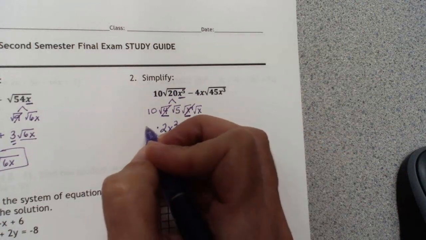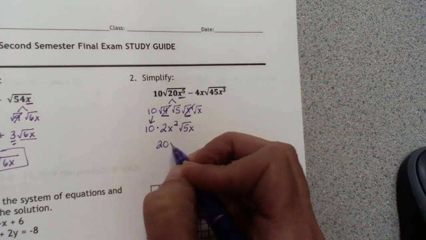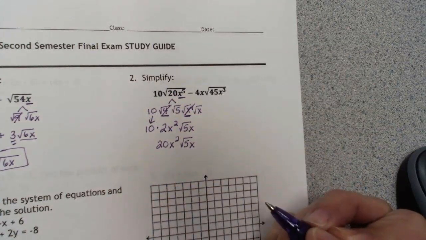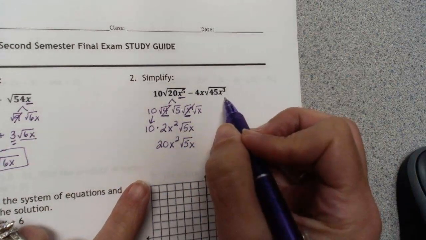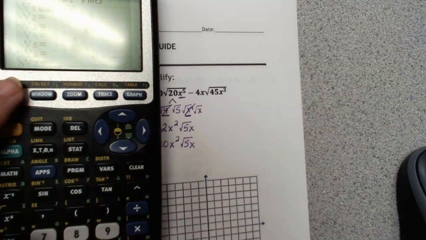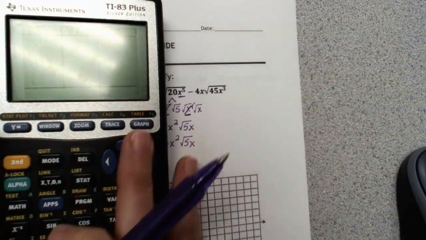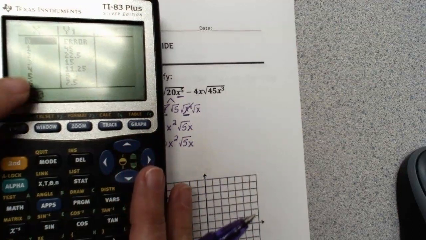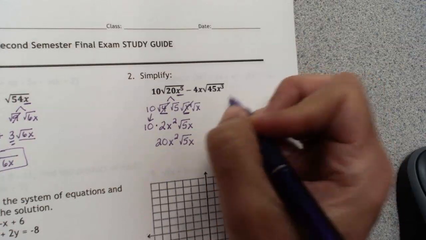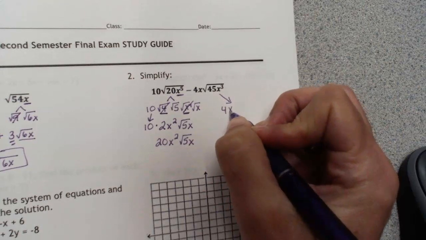And then we're going to multiply that 2 times the 10, that just comes down. So that's 20x squared, square roots of 5x. And then we're going to do the same thing with this one. 45, if you type in 45 divided by x, go to your table, 9 and 5 is what I'm going to choose. So we've got, come over here, 4x is in front.